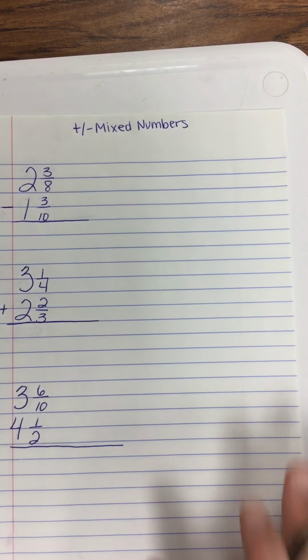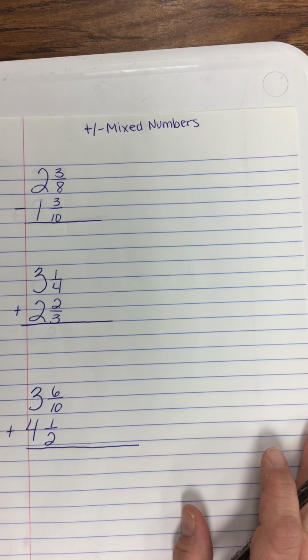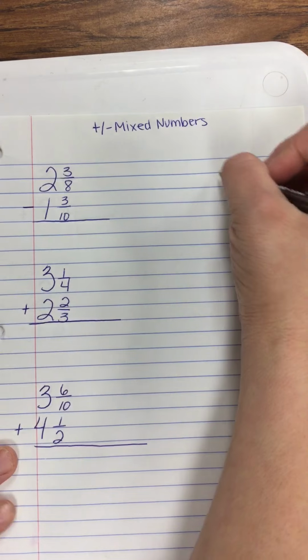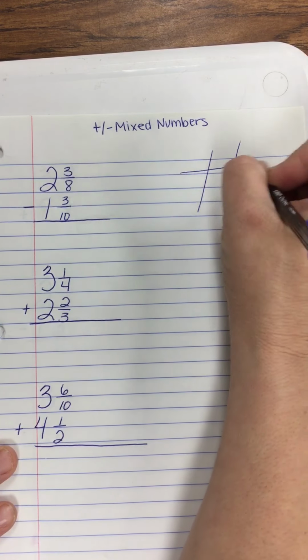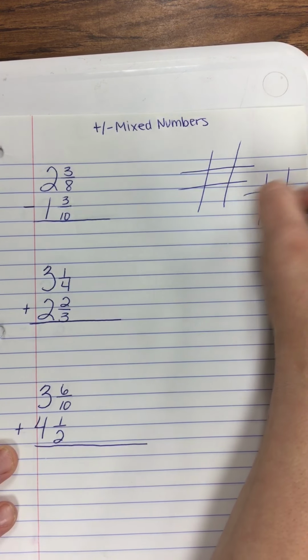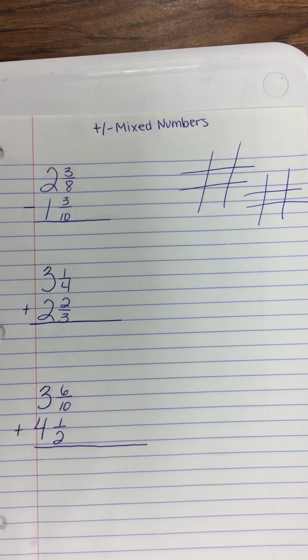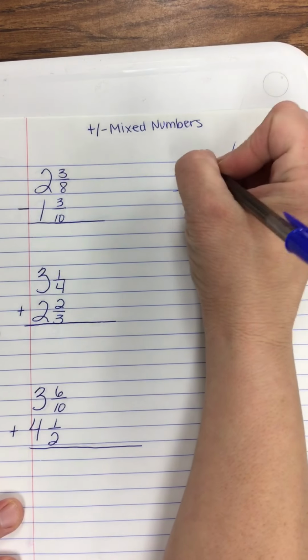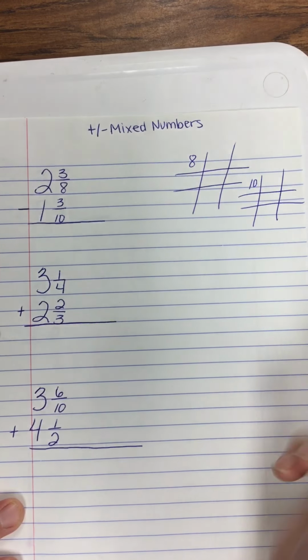All right. Let's look at another one. 2 3/8 minus 1 3/10. All right. So I don't know off the top of my head what 8 and 10 have in common. So I'm going to list the multiples.